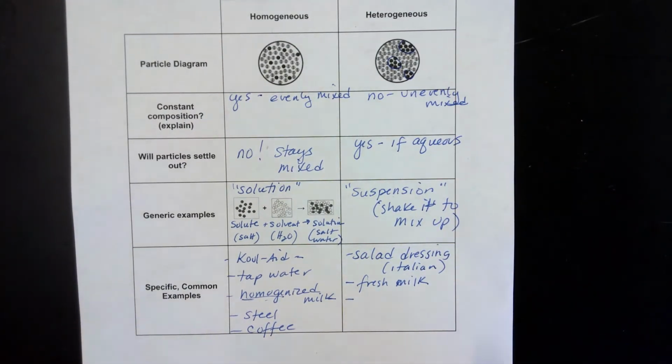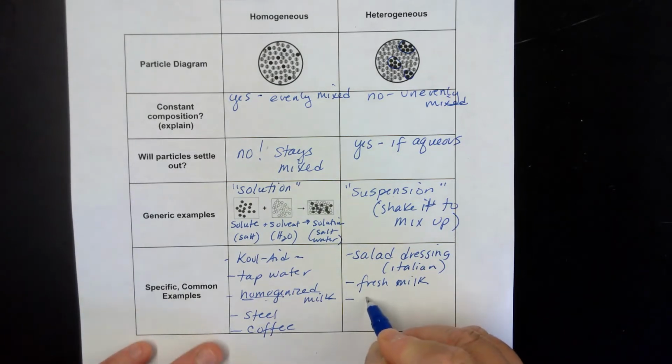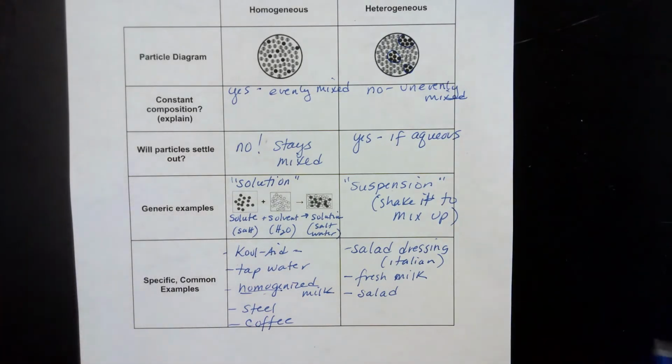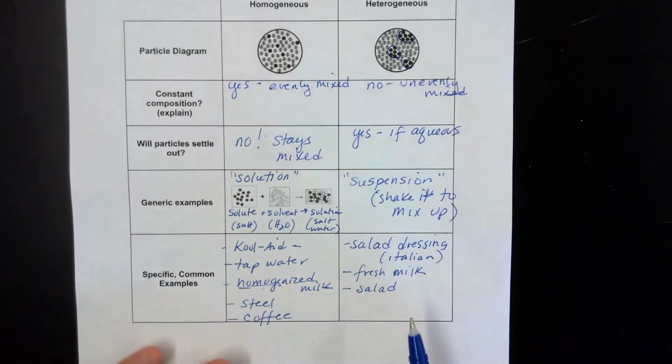It will separate out. A salad with the greens and the tomatoes and the cucumbers and whatever else you put on your salad is a heterogeneous mixture. Every bite of salad is likely to be a little bit different.